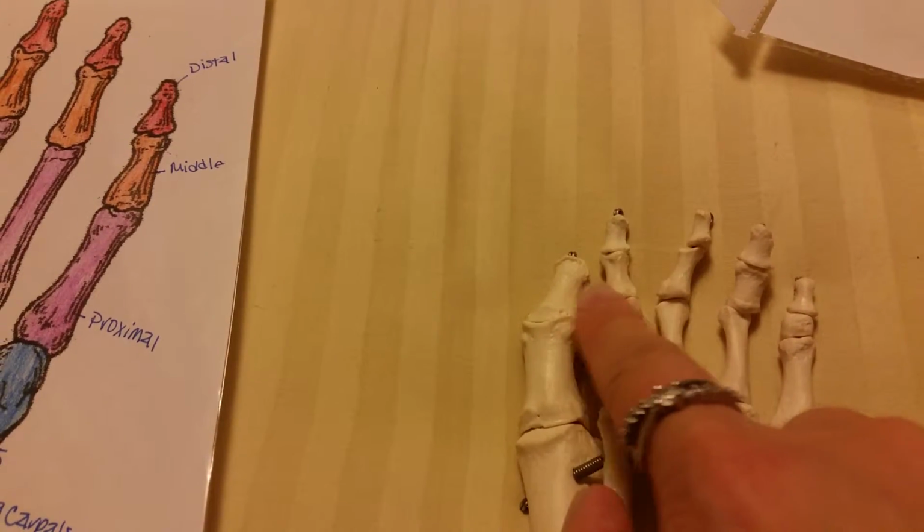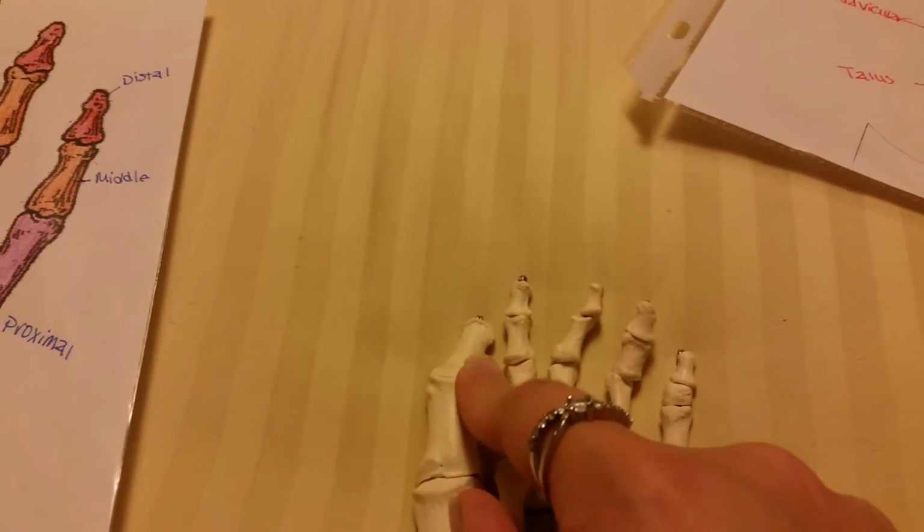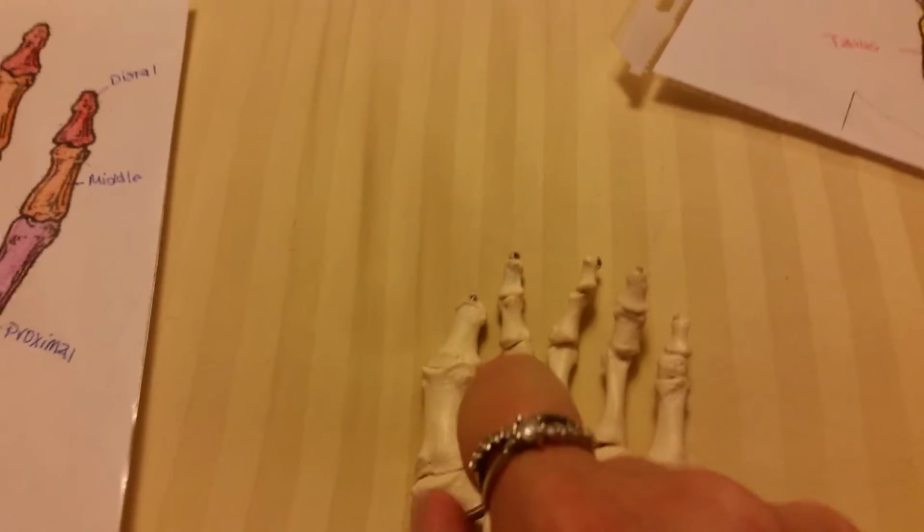1, 2, 3, 4. Big toe does not have it. It does have the distal phalanx. And you have 1, 2, 3, 4, and 5 distal phalanx.